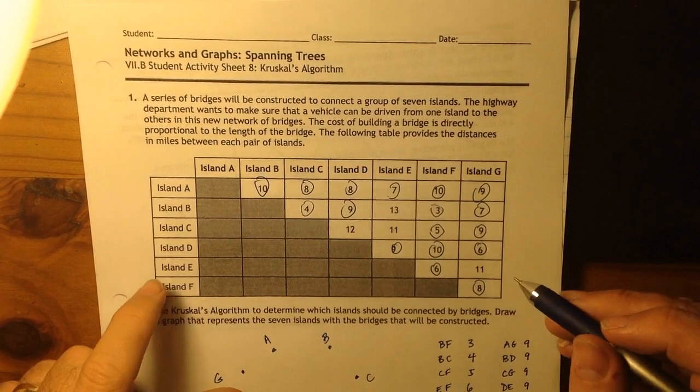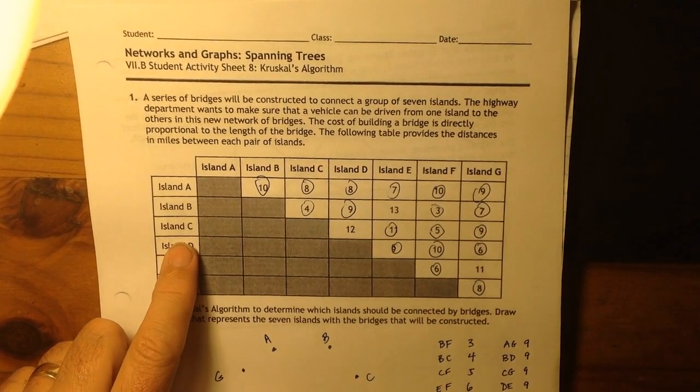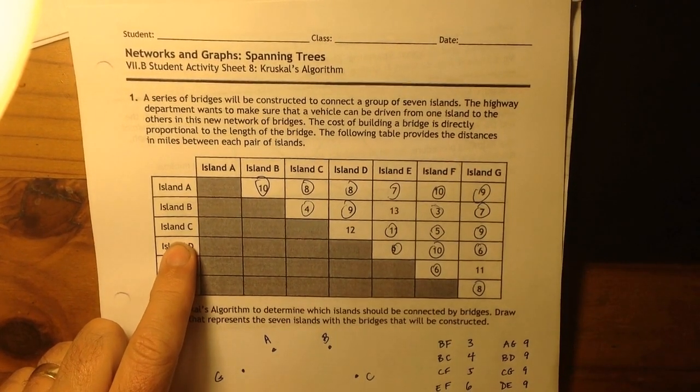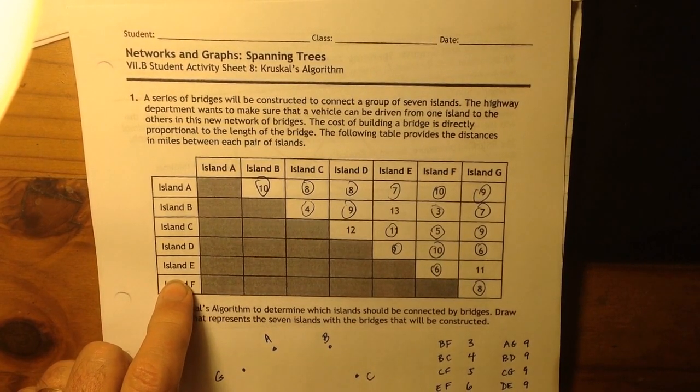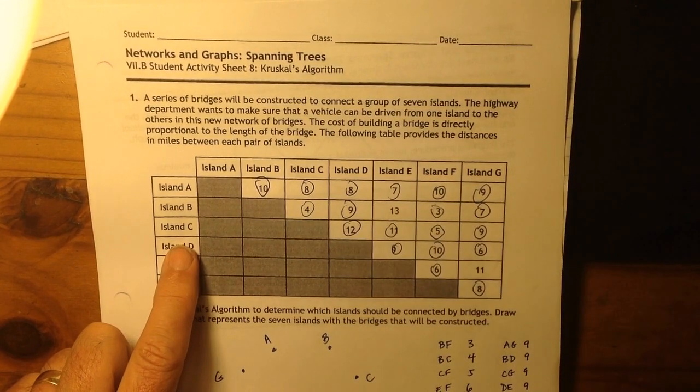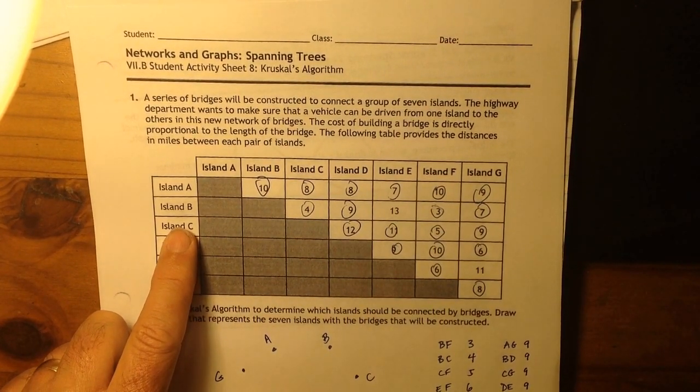Over here, a couple of 11s, CE, EG are 11s. CD is 12. And BE, the longest distance, is 13.